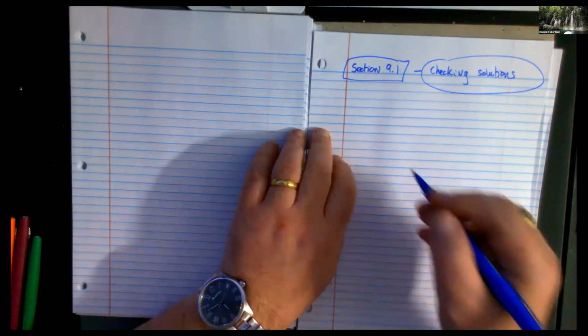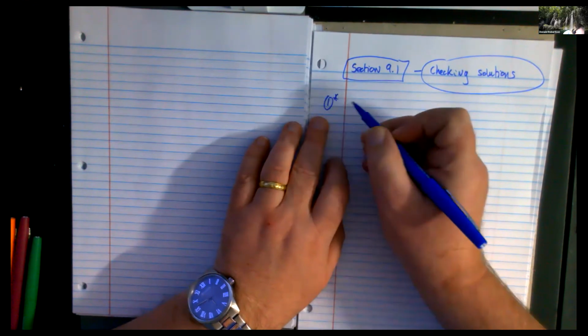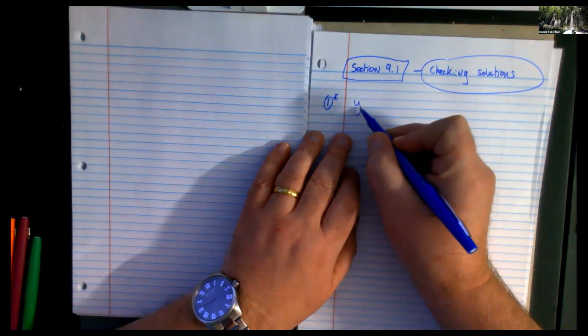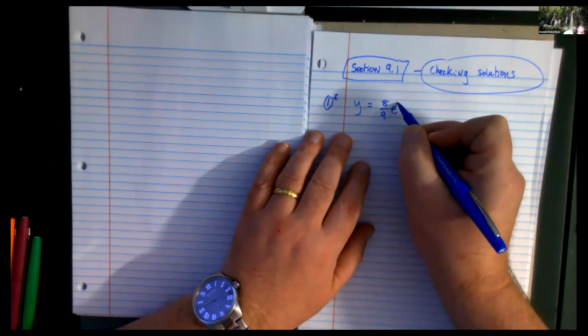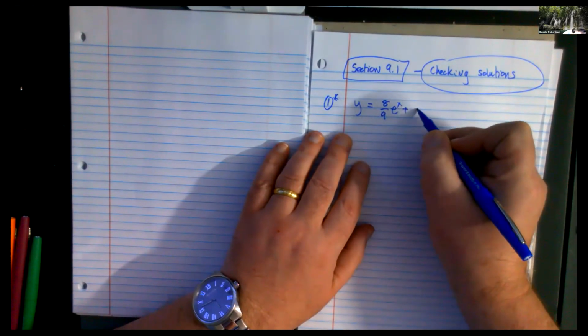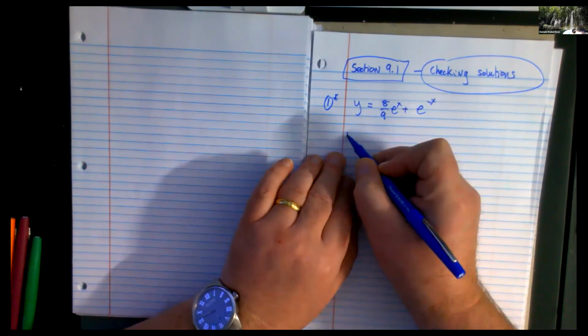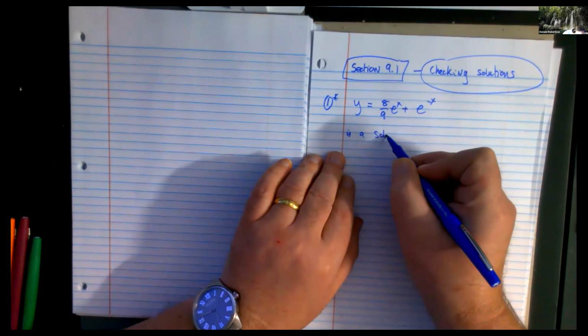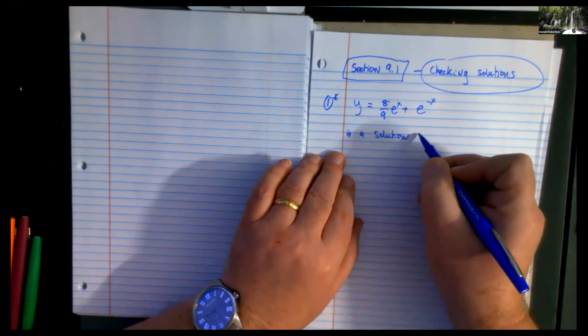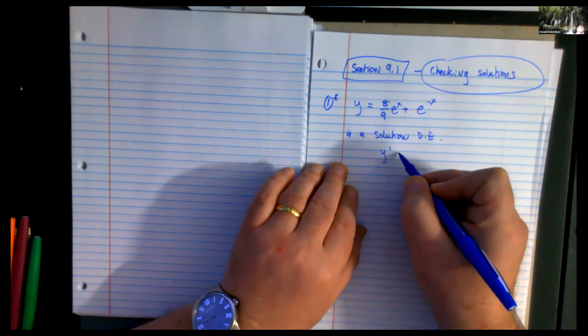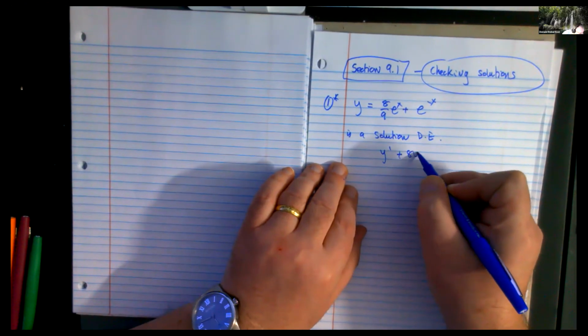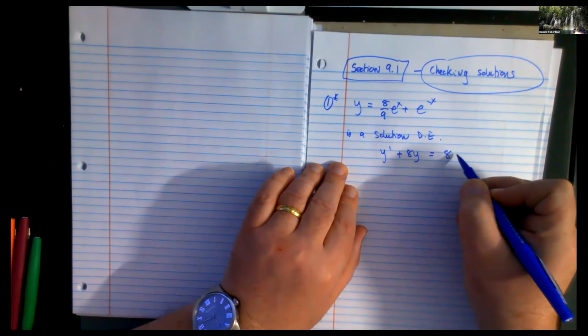So this is an example of question 1. You are told that this ugly fella is a solution to the differential equation y dashed plus 8y equals 8e to the x.